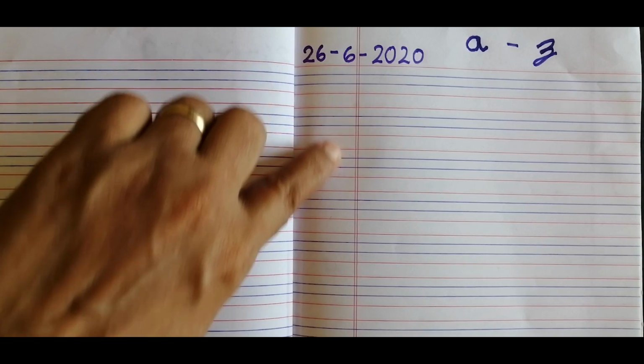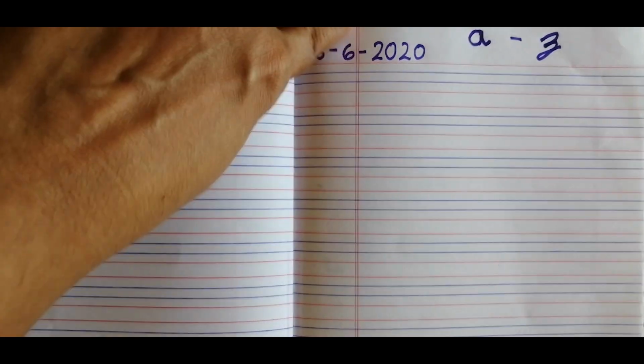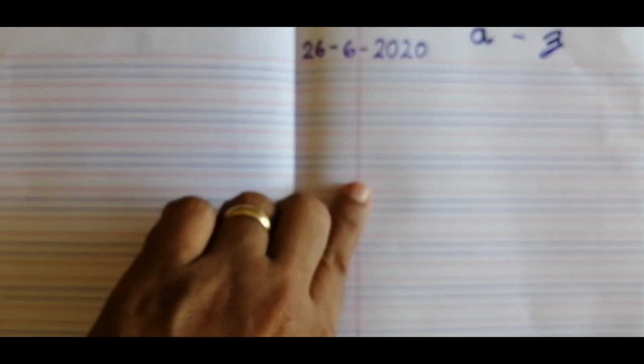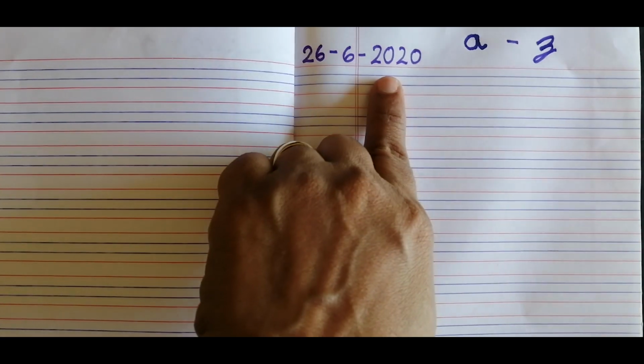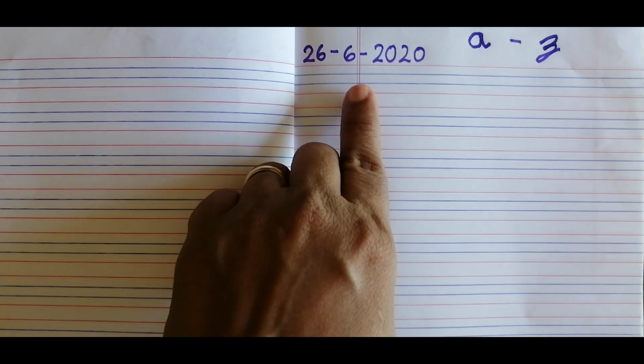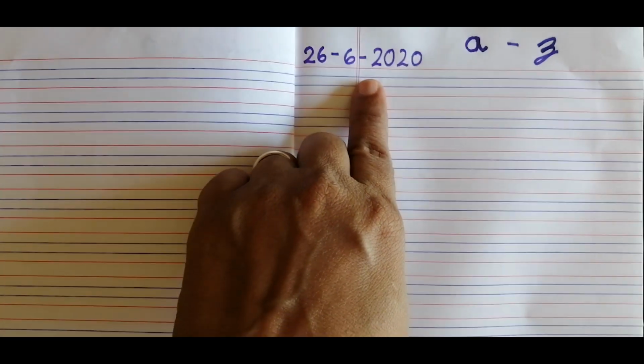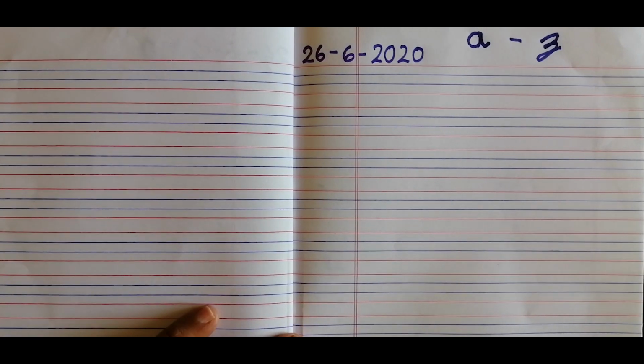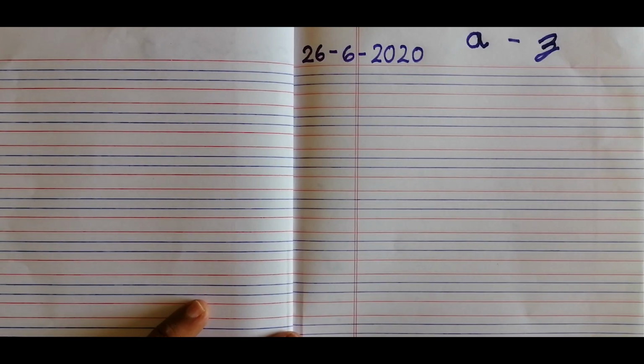Now you can see this red line. This red line is the margin. We shall always begin writing next to the red line. Keep your pencil on the blue line as we begin small letters.